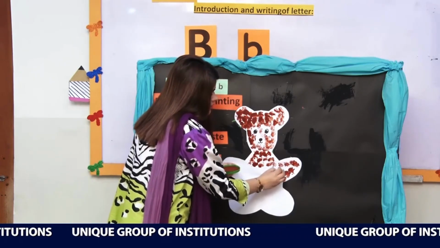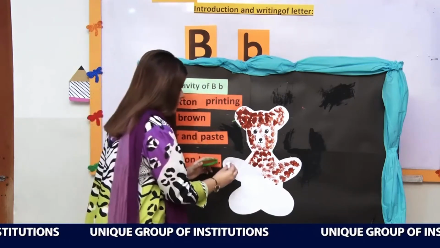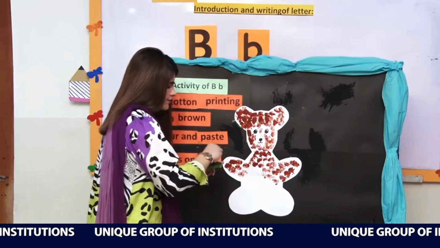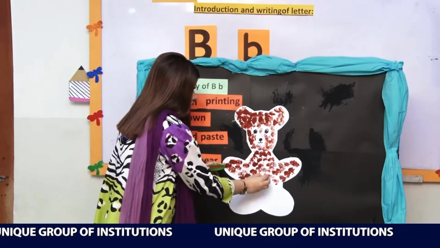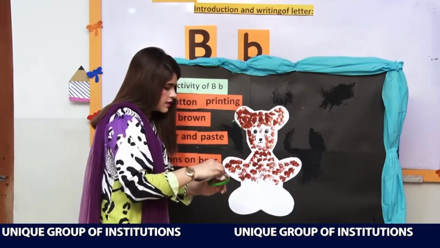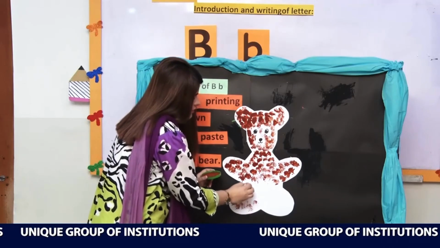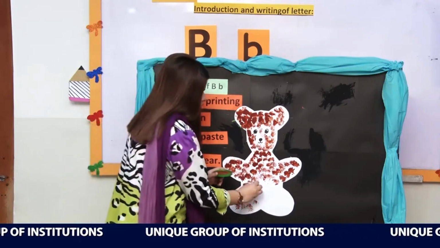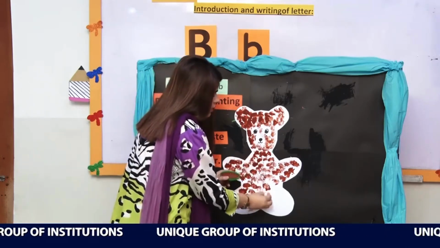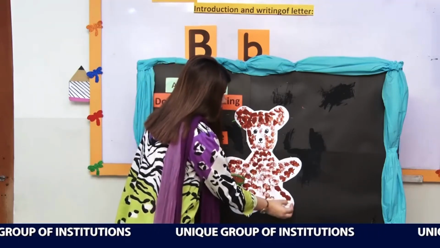This is a cute bear and we are doing cotton printing in the bear. So wow, we have done so much brown on it. Now going to the lower part and we are almost near to the finish. Doing the mid part. We are tapping the brown color on the bear. Yes, like this, and the last side.